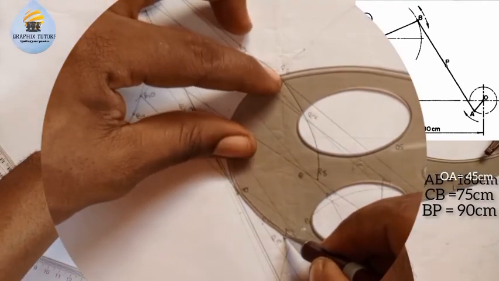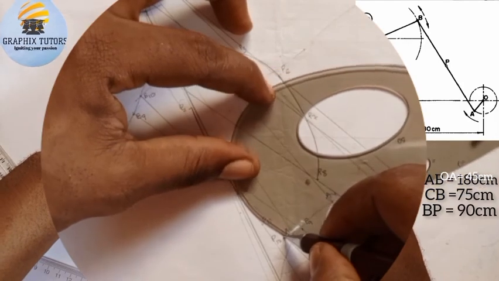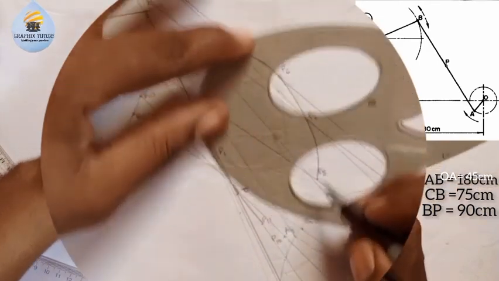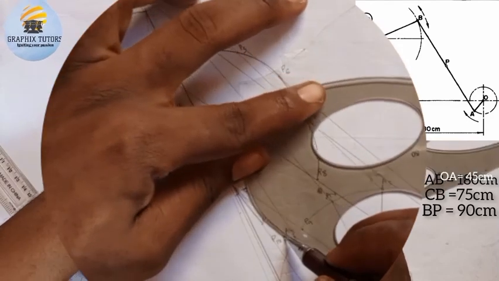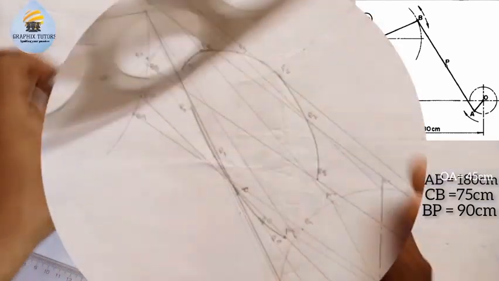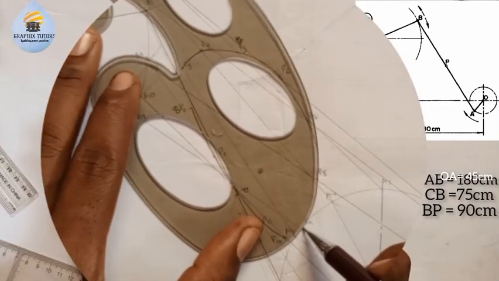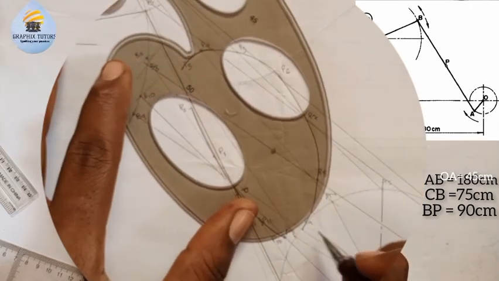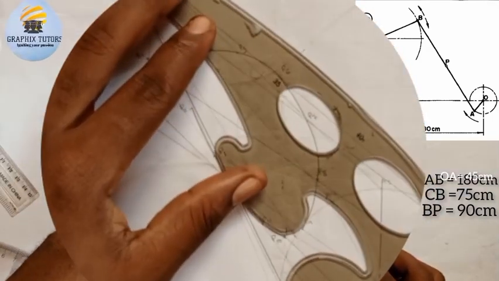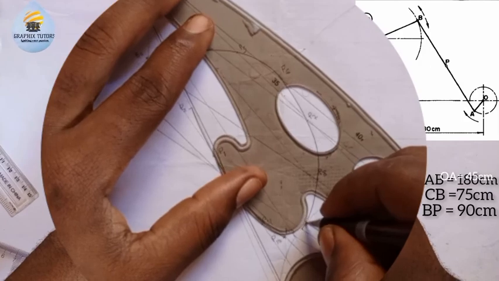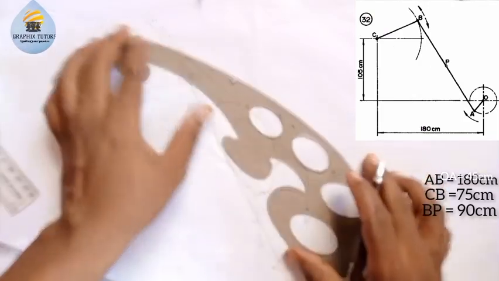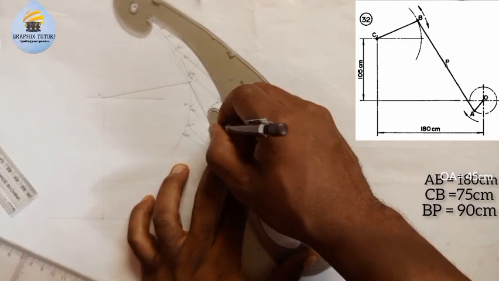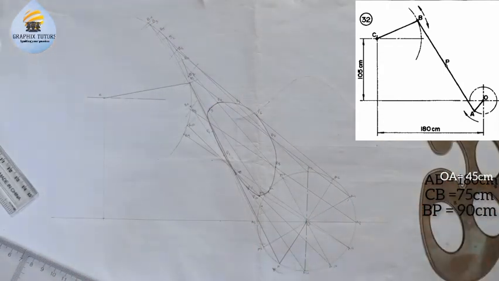Okay. So we have P9 here. Doing this. So we're having something like this.